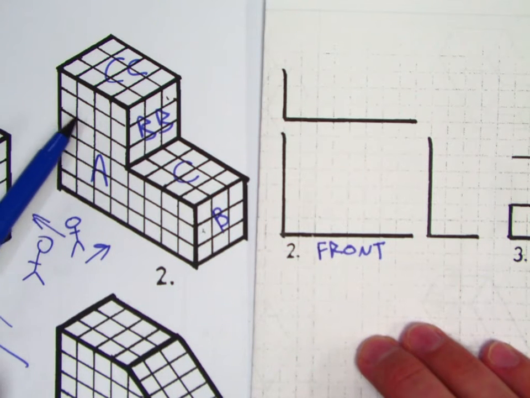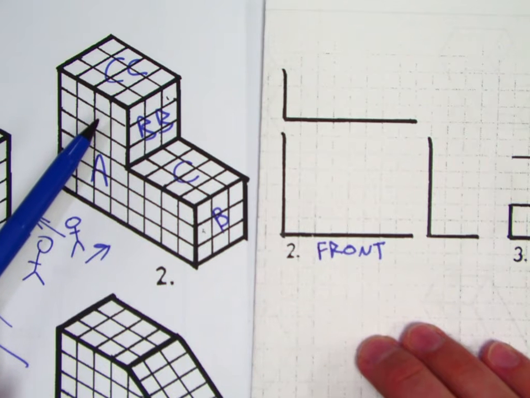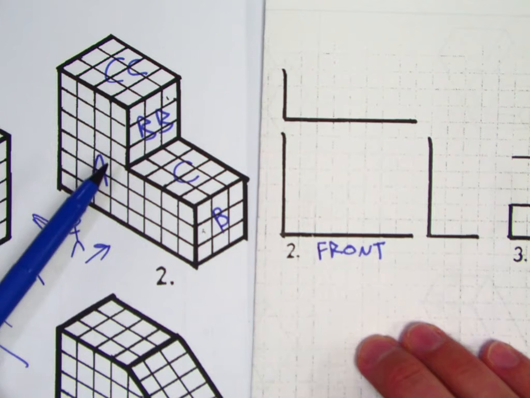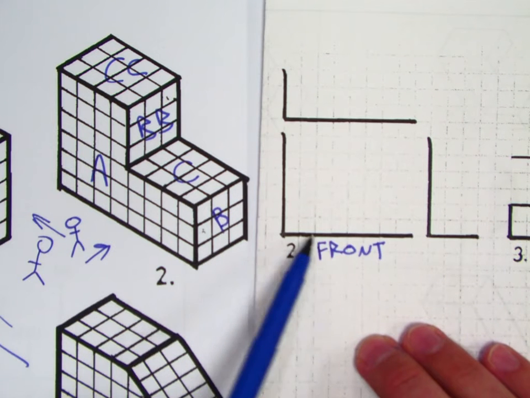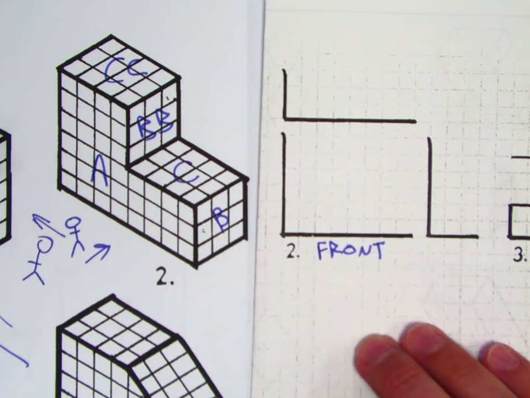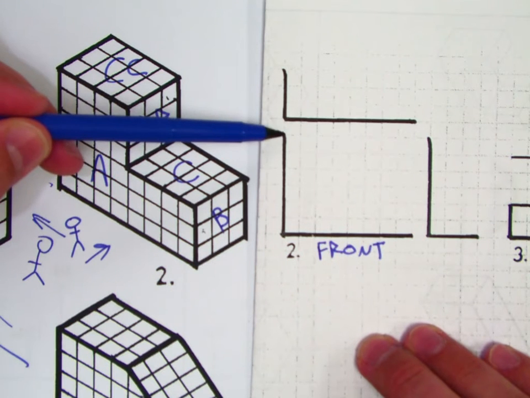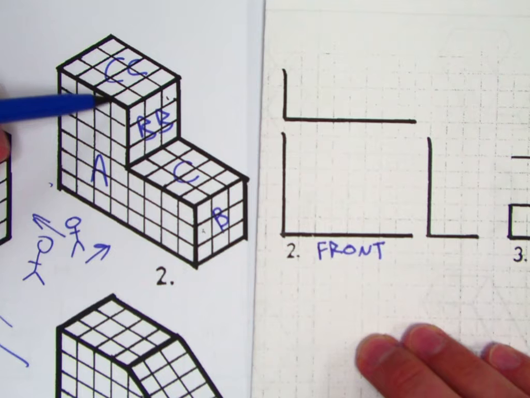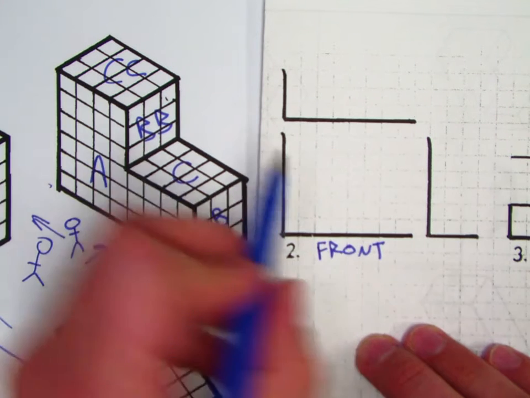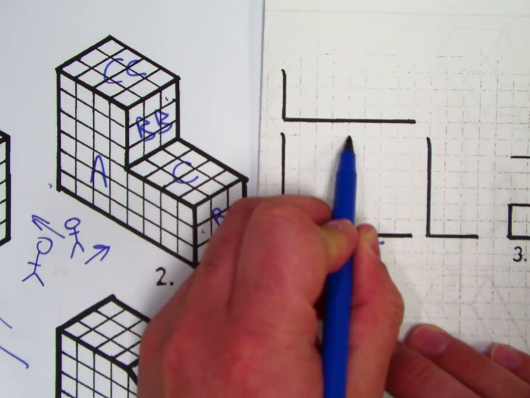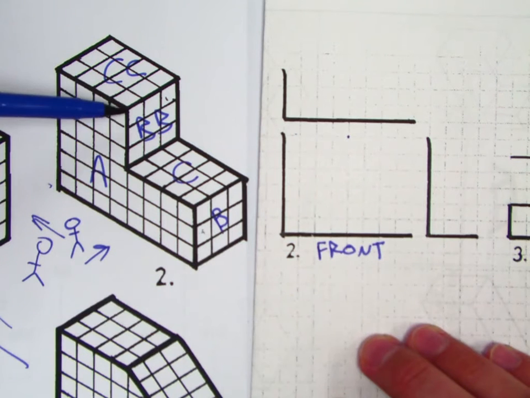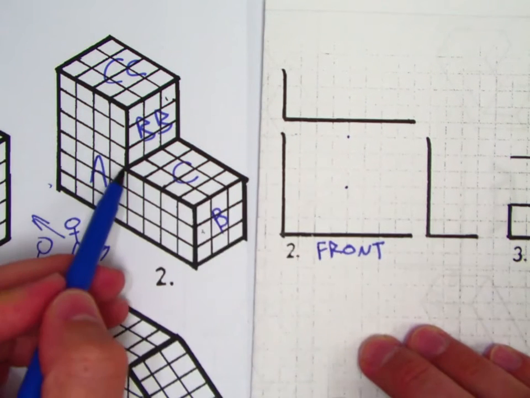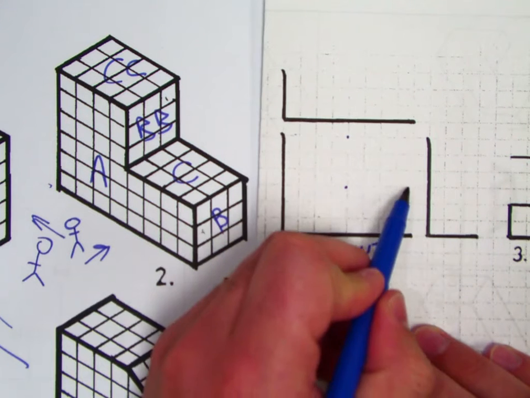I'll count the blocks tall and wide. Now instead of drawing the lines in first, I'm just going to mark the dots where something changes. So I already have this line and this line that were given for me. What I'm going to do is count up the number of blocks, and I have that point. So then I'm going to count over the number of blocks. Count over 4. So I'm going to count over 1, 2, 3, 4, and put a dot. I'll then count down the number of blocks and across the number of blocks.